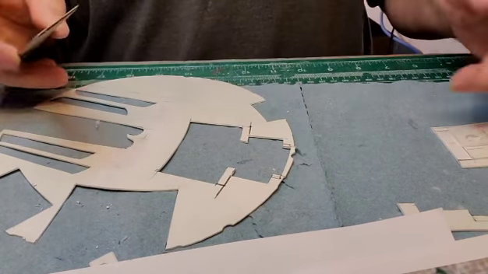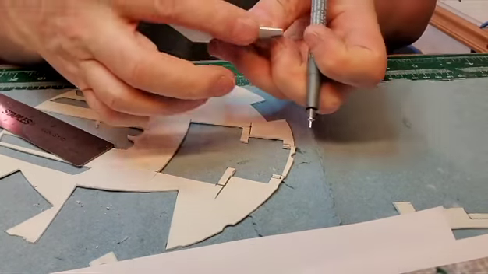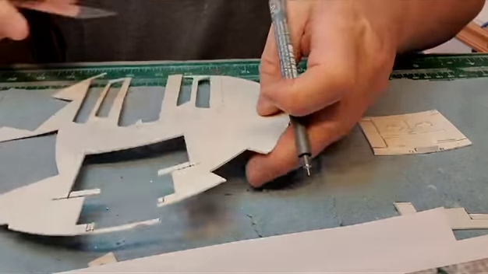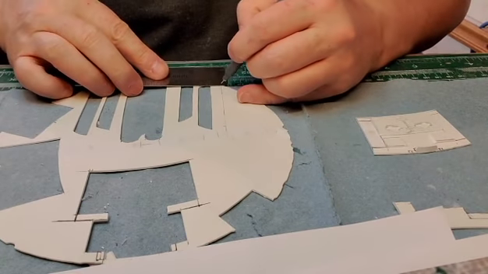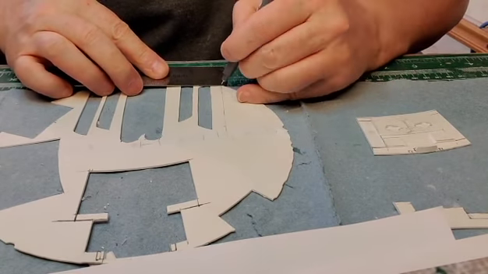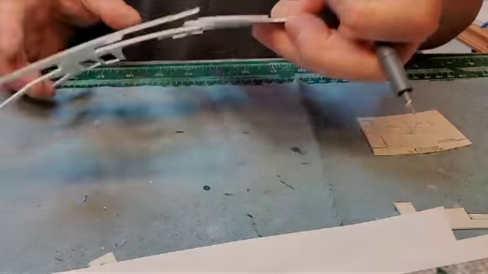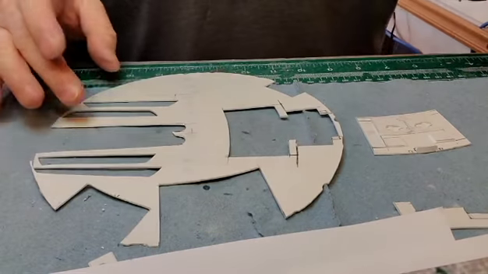I'm gonna make it a little bit longer because it's a curve, and a curve you have to measure at a greater length. And then I'll just shorten it down where it needs to be after.